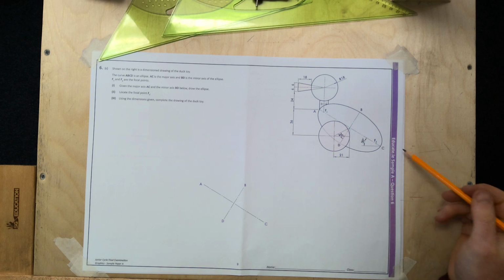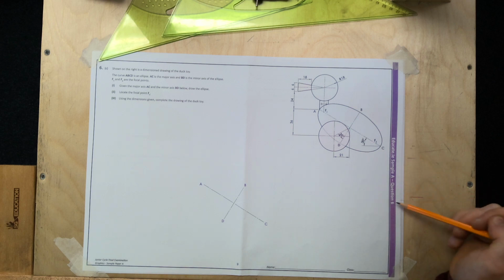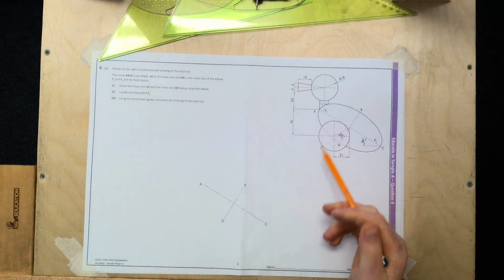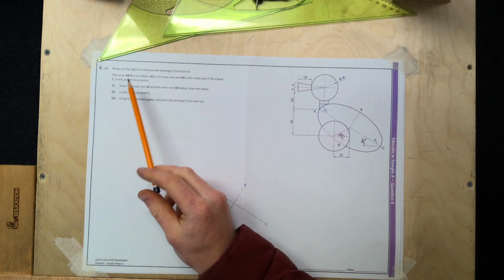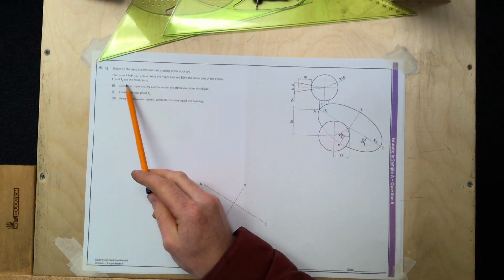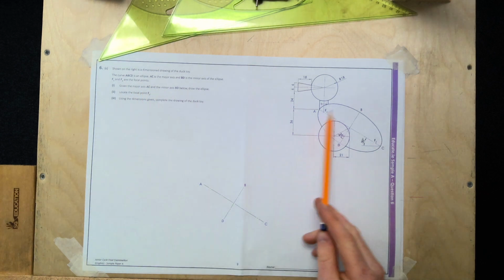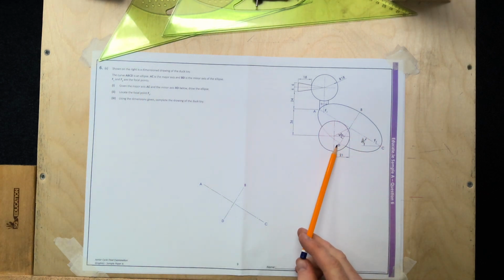Just a quick little video. So the Educate.ie sample paper A, question 6C here, this duck. Shown on the right is the dimension drawing for the toy duck. The curve ABCD is an ellipse.